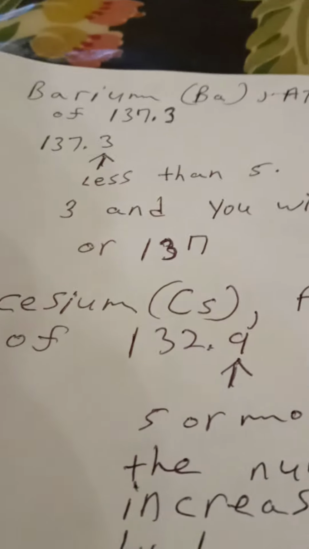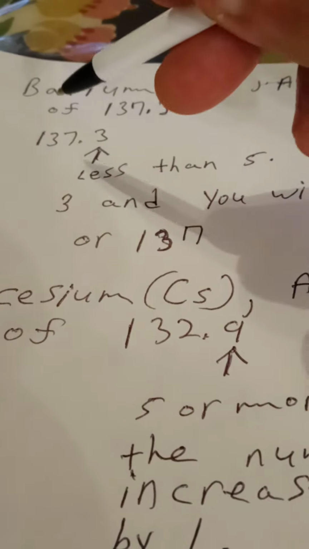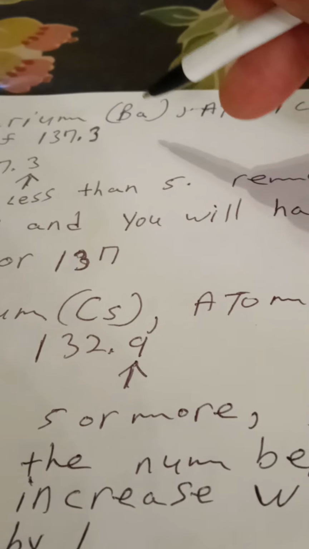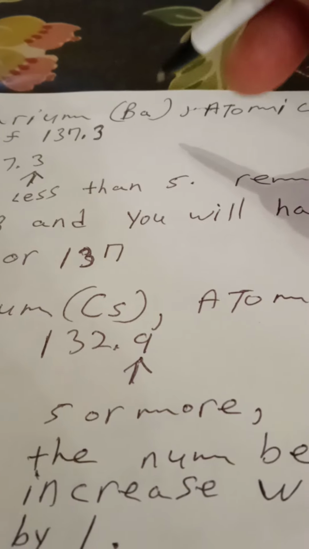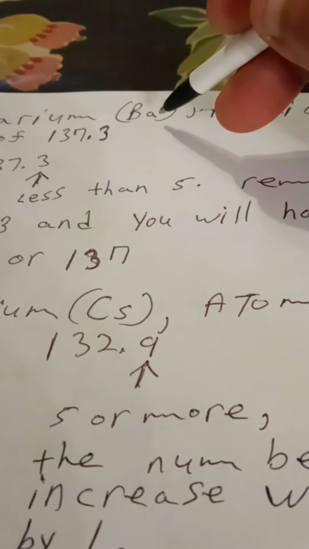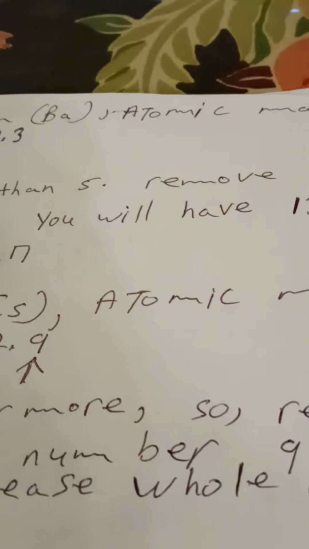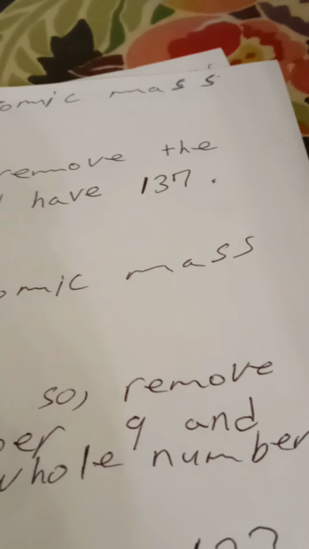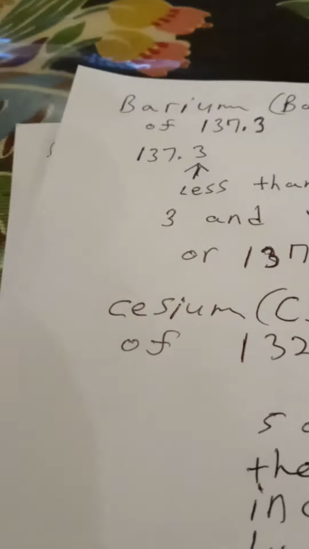This is my way. For example, let's take barium, B-A-R-I-U-M. It has the atomic symbol of capital B and a small a. That's how you write it down in the periodic table of elements. Barium has an atomic mass of 137.3.